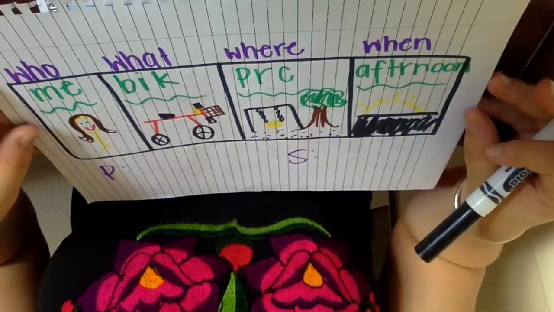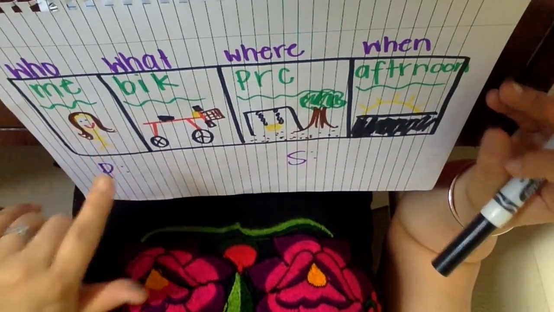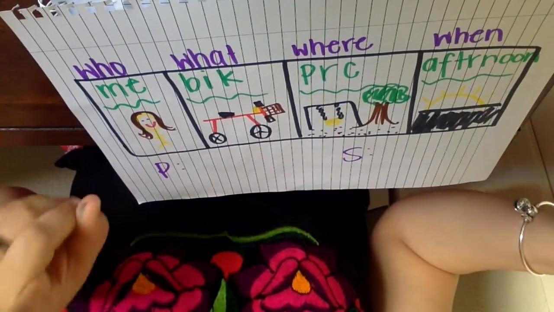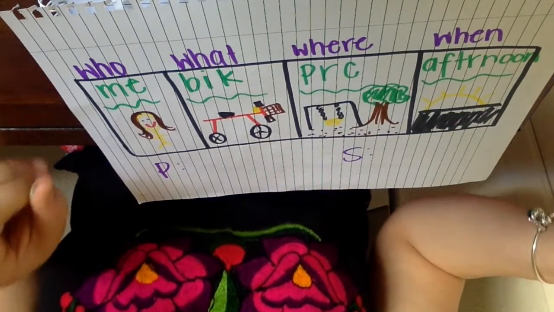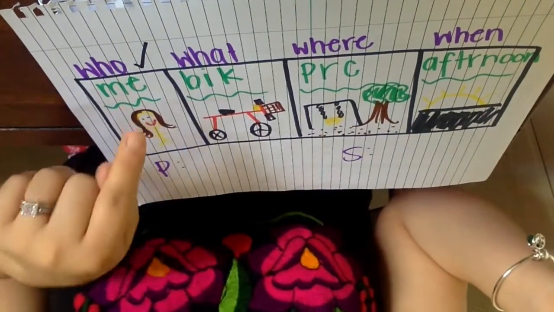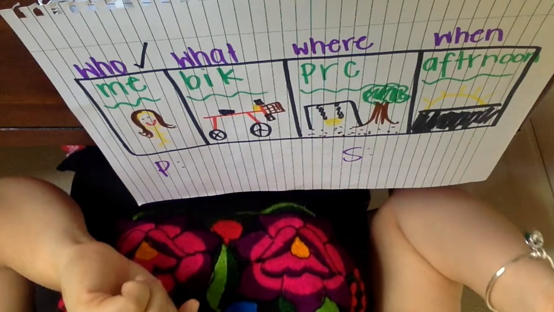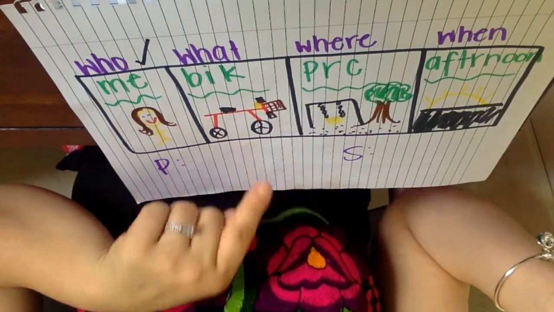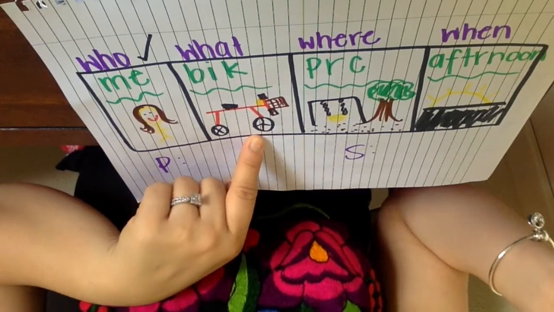So the next square on my sentence square is, so I already did I, so I kind of got that. If you want, this is a good way to show that you are keeping on track with your writing. You can go to the side and add a little check mark, and that tells you that you already included that. So on our second square, it is the what. I chose my bike.